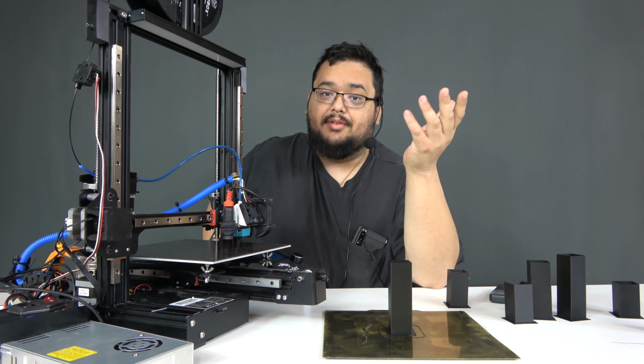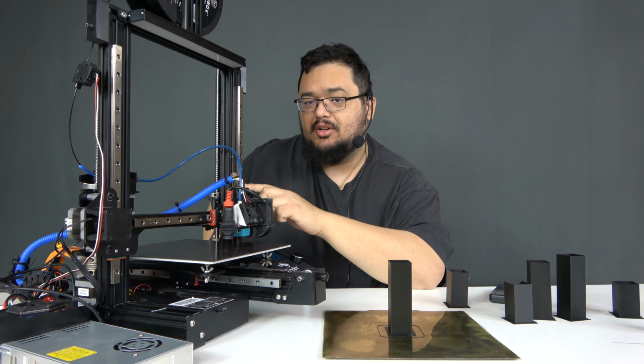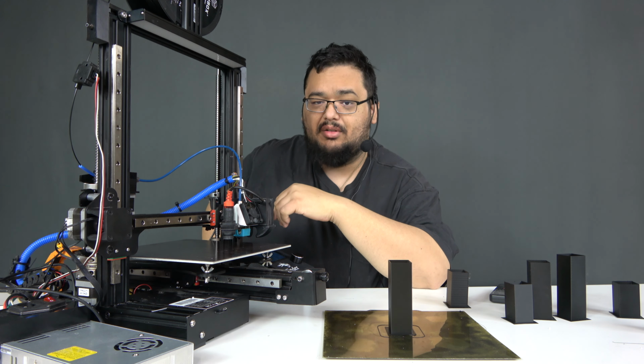But let's put that up against what we were working with before. That's a pretty good difference. And there you have it. The two most common reasons why I think Z-banding occurs in something like an Ender 3.